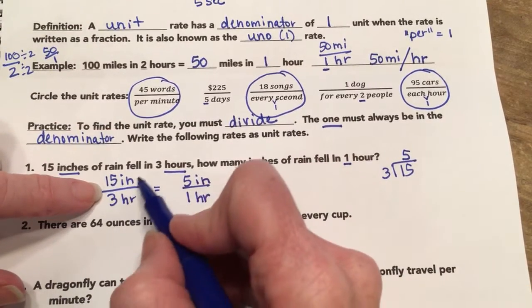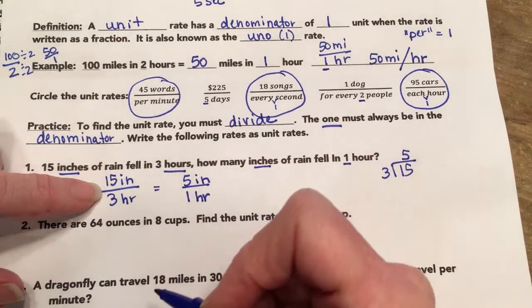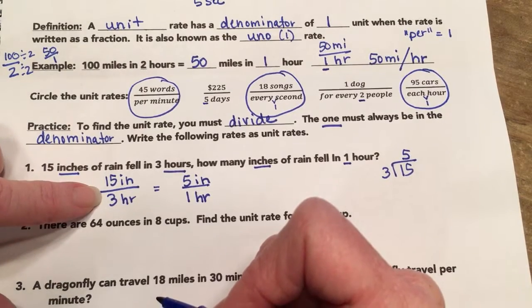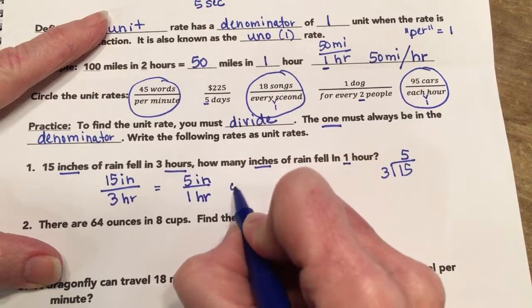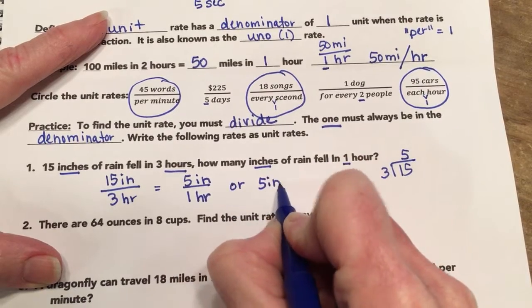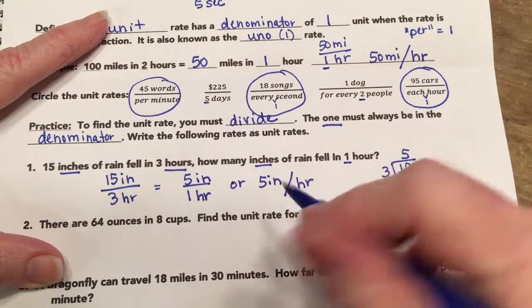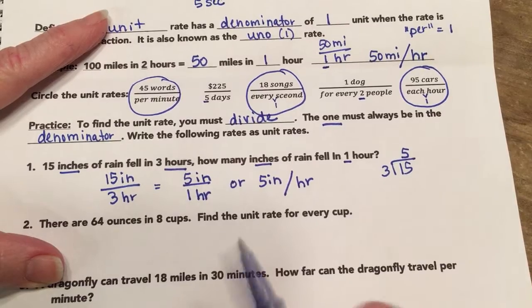I don't have to, I could divide both the top and the bottom by 3. That's another way to get 5/1. But unit rates can always be found by just dividing using tie-bou as well. Again, I don't have to write it this way. I can also write it as 5 inches per hour. Right, so unit rate, it's understood, when you do the slash per hour, that means 1 hour.